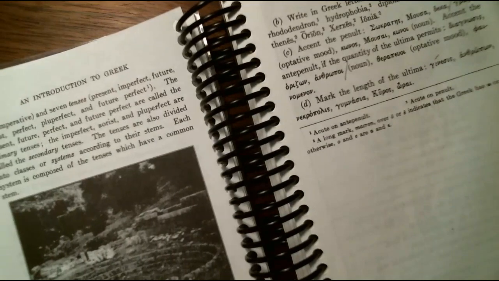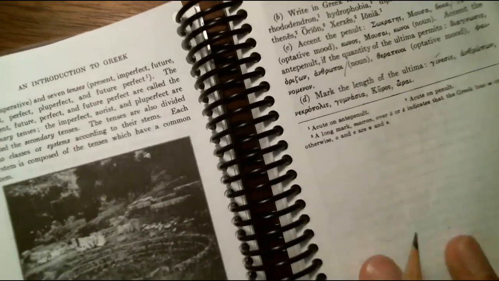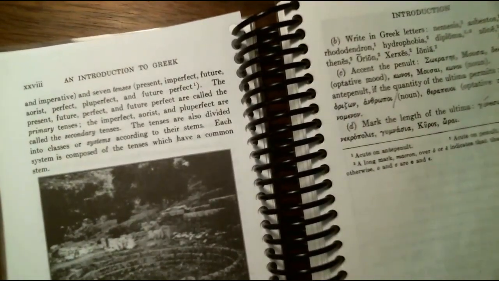All right. So we have indicative, subjunctive, optative, and imperative. Imperative is just a command. You're ordering something to be changed to something else. You're insisting that it be done. Open the door. That's imperative, right?